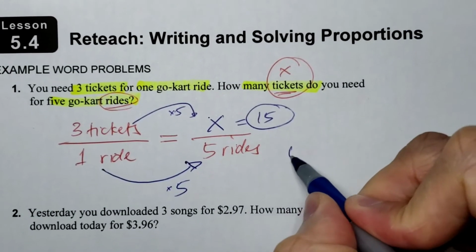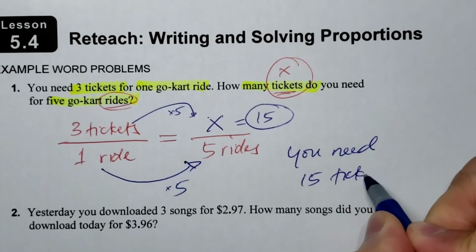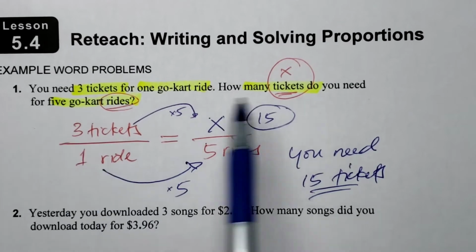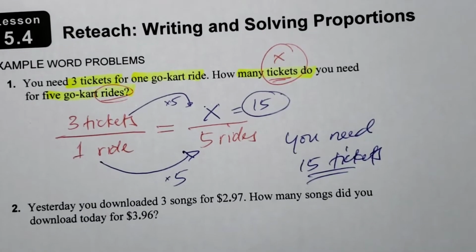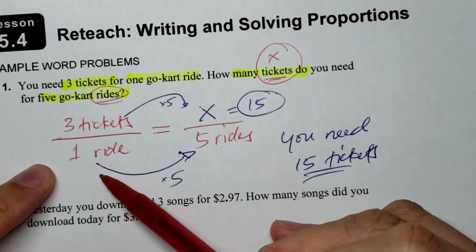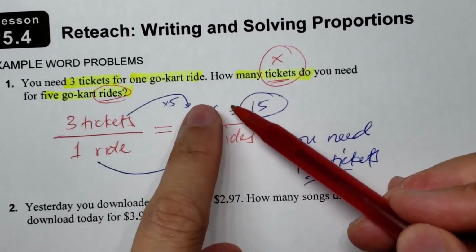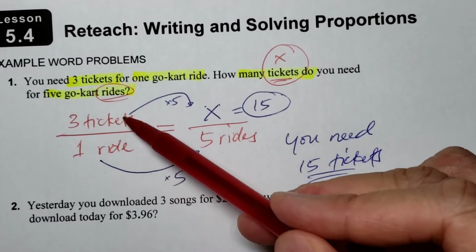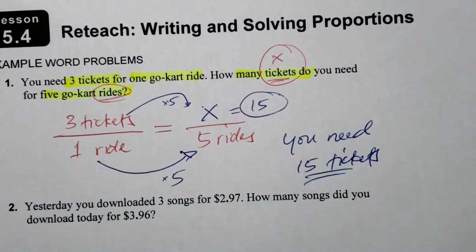So you need 15 tickets to do 5 go-kart rides. Now, if your question is, can we flip the tickets and the rides? Can I put 1 ride over 3 tickets? Yes, you can. As long as on the other side of the equation, you also put 5 as your numerator, and X will be at the bottom. If you decided to switch the tickets and the rides, that's fine.